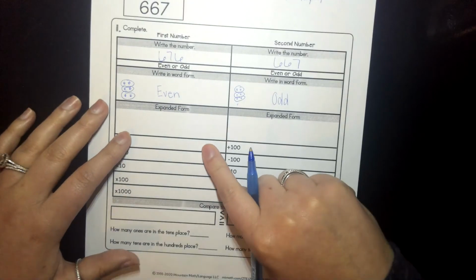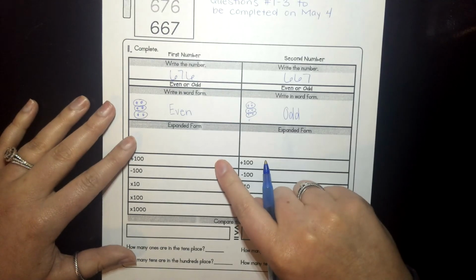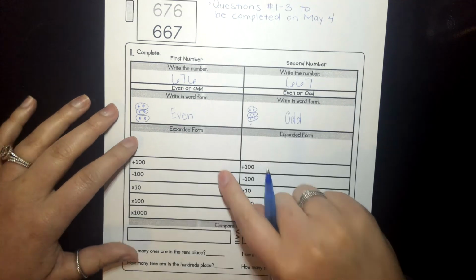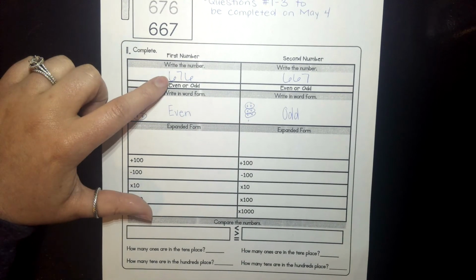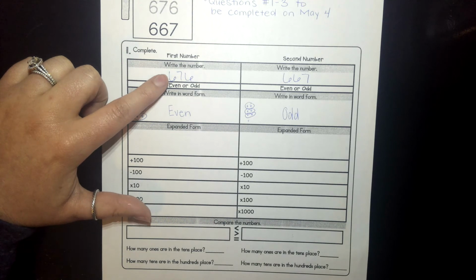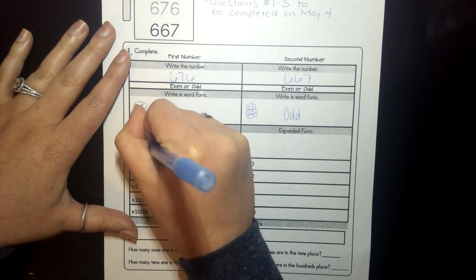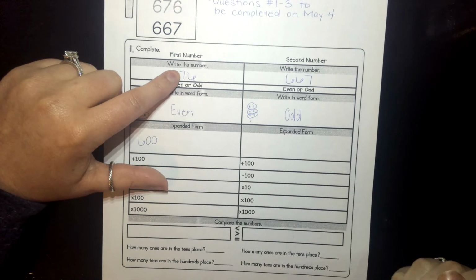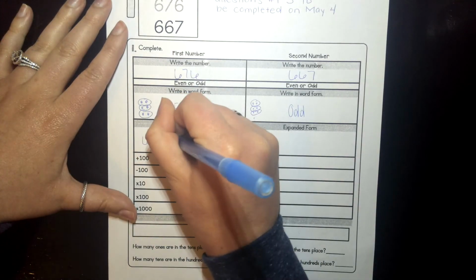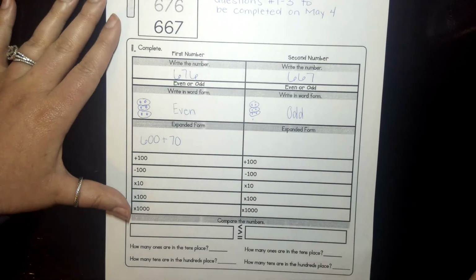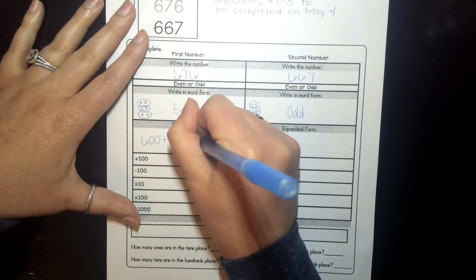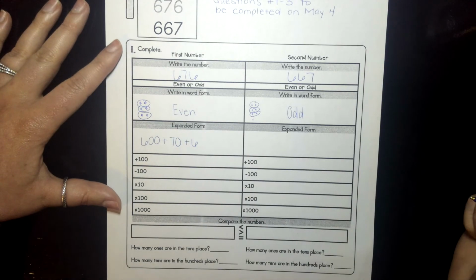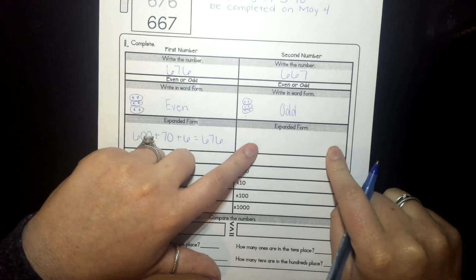Expanded form. Expanded form is when we take the number and write it as the sum of each of its place values. Looking at 676, I'm going to break this number down by place value. In the hundreds place, I have a 6. A 6 in the hundreds place has a value of 600. I have a 7 in the tens place, which has a value of 70. And that 6 in the ones place has a value of 6. So 600 plus 70 plus 6 equals 676.